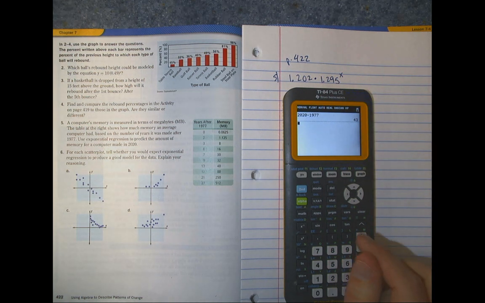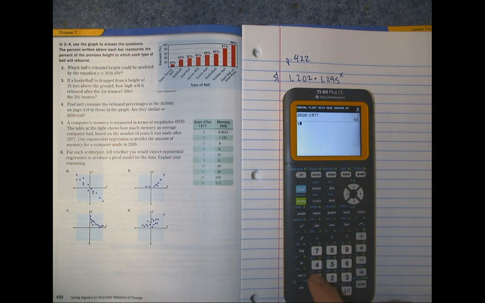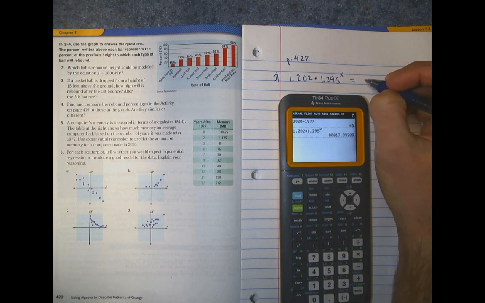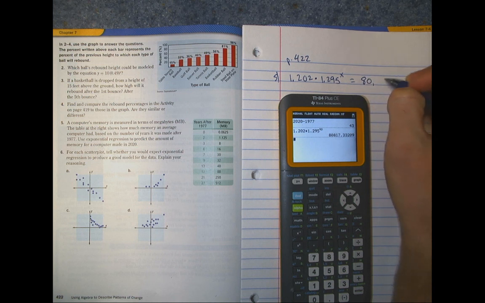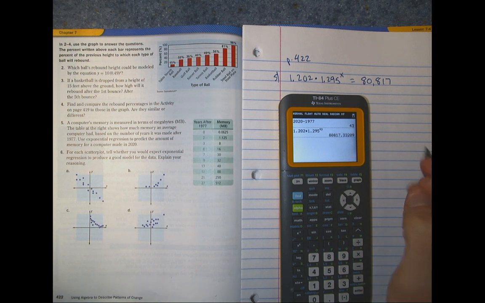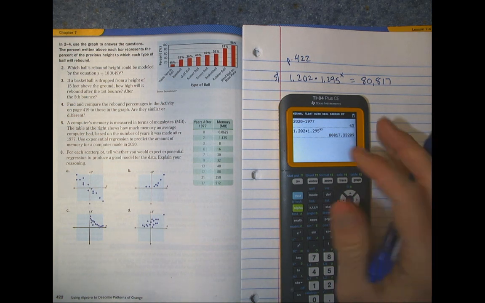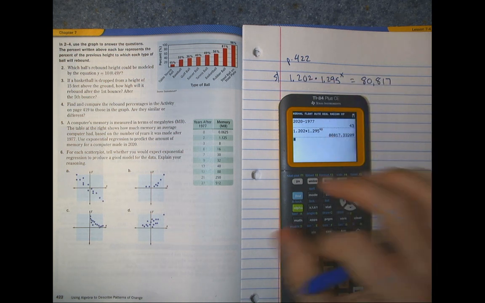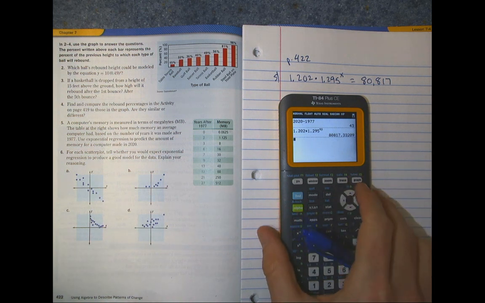So we're going to go ahead and plug that in. We're going to put our equation 1.202 times 1.295, and we're going to raise that now to the 43rd. And that gives us our answer of about 80,817. If you put some decimals, that's fine. We're not really going to fight over decimals and stuff like that. We're much more worried about the big process that we're looking at.